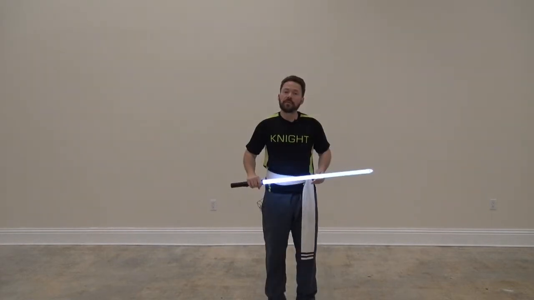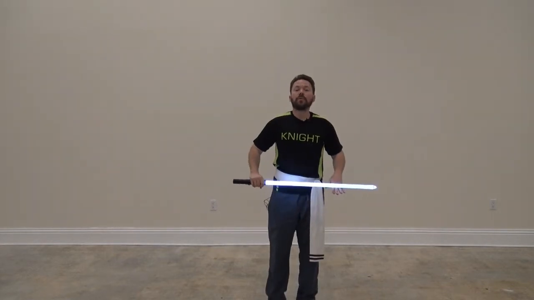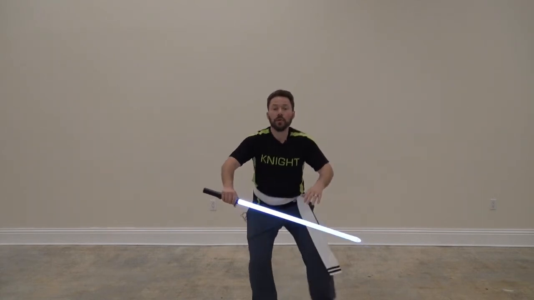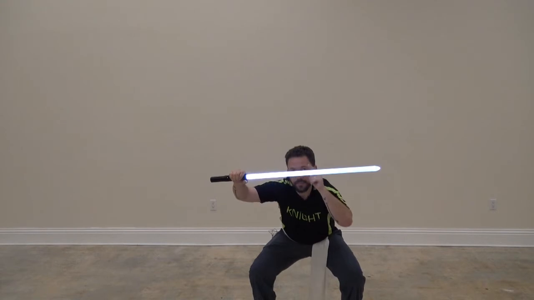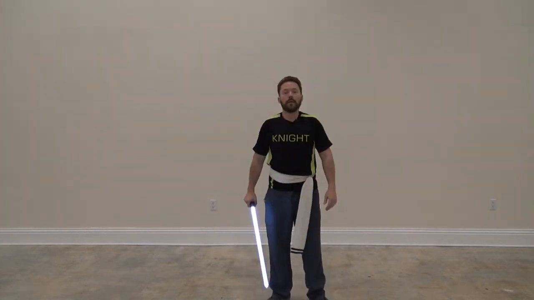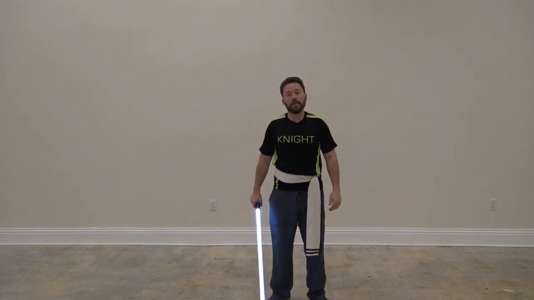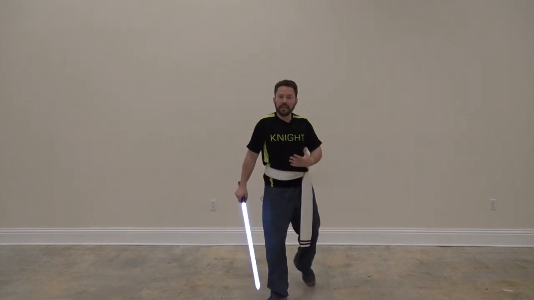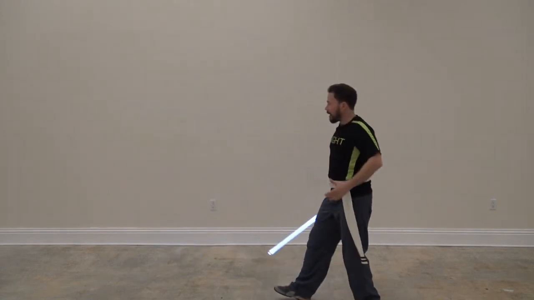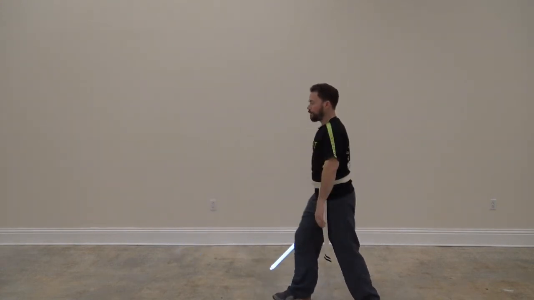So again, going back to the defenses, when you are defending against anywhere from the 2 or the 10 complete across, you are going to squat, lift your saber, look at your opponent, and come back ready to go. When defending against a 3 or a 9, it's always best to take a step back as the saber is moving across.